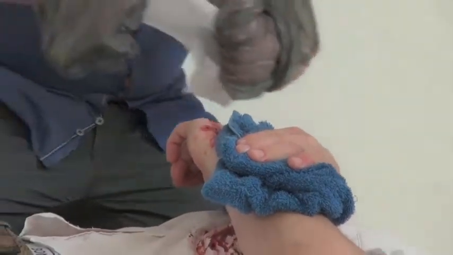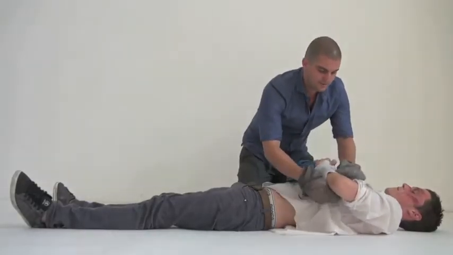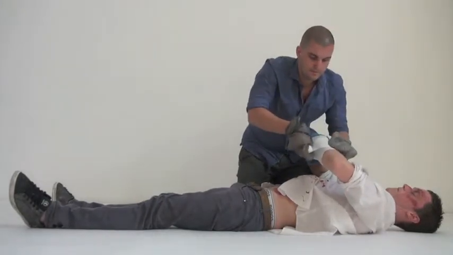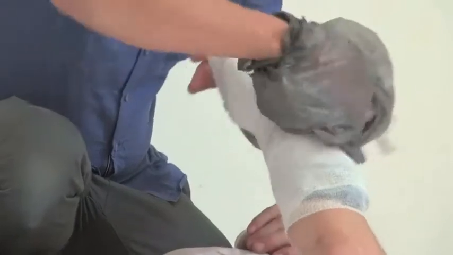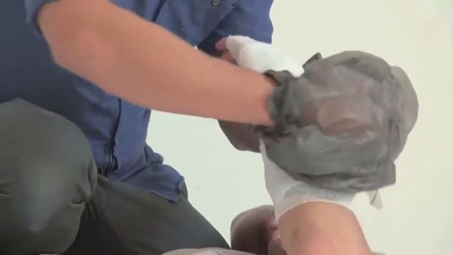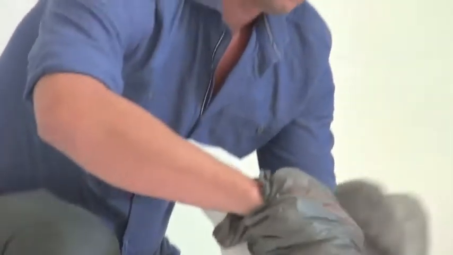You can keep the cloth in place by applying a bandage. Bandage around the wound. And make sure that you keep the pressure. If you don't have a bandage, continue to hold the cloth with your hand or with your patient's hand.